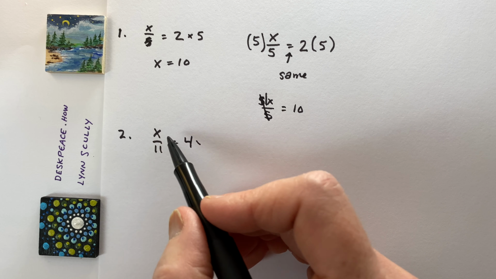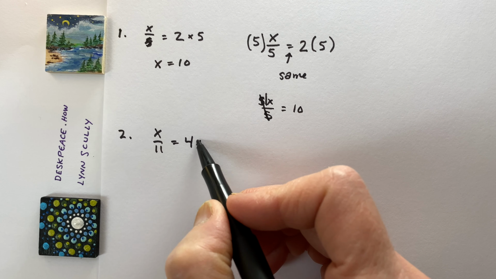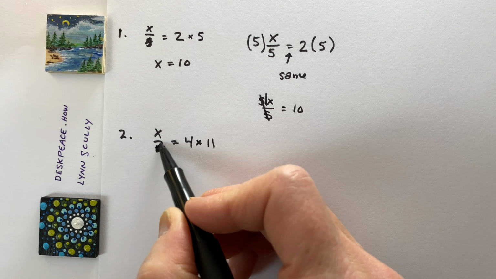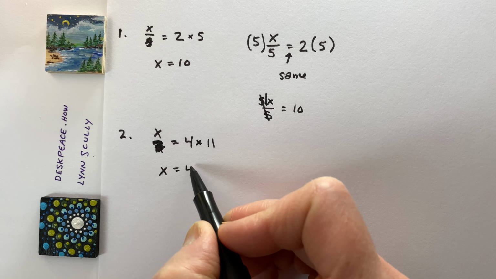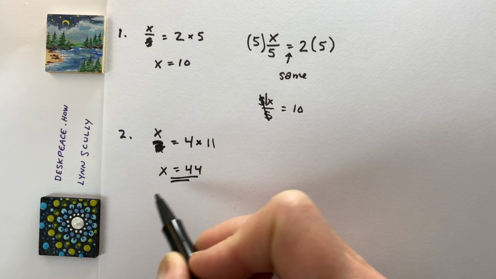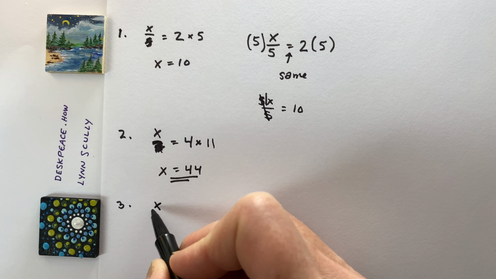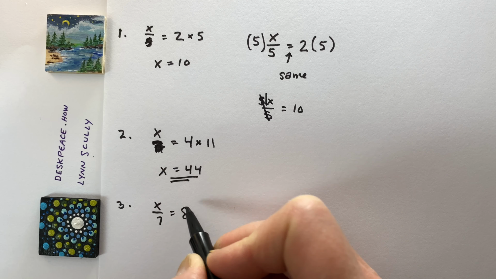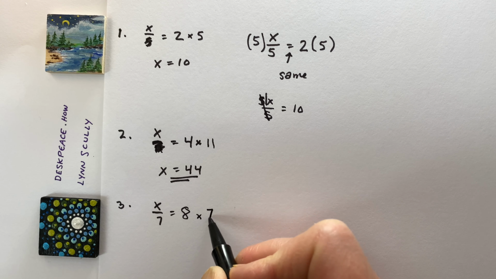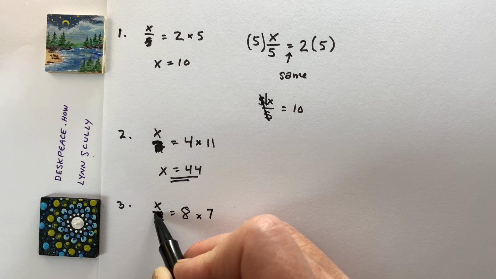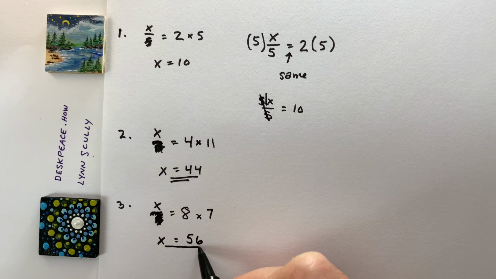Number 2, x over 11 equals 4. 11's attached by division, move it by multiplication to the other side of the equal sign. And that division goes away because we undid it. X equals 44. Number 3, x over 7 equals 8. Here's my x. 7 is attached by division. Move it by multiplication to the other side of the equal sign, and it undoes the division. And I get x equals 56.